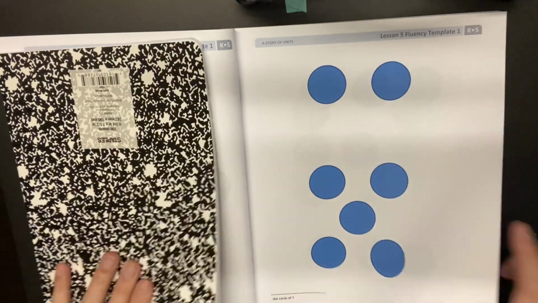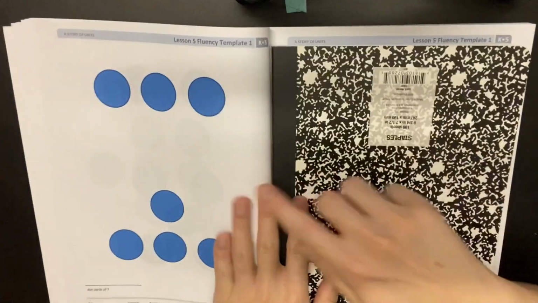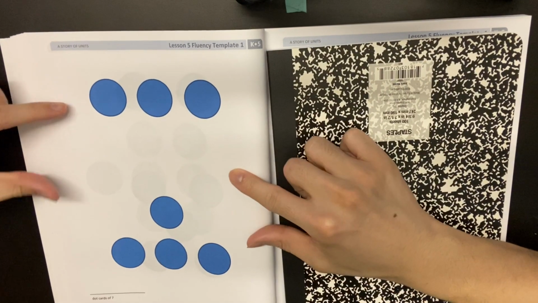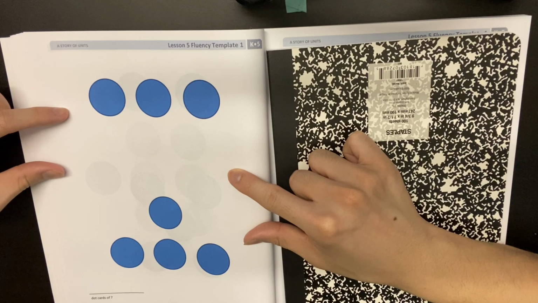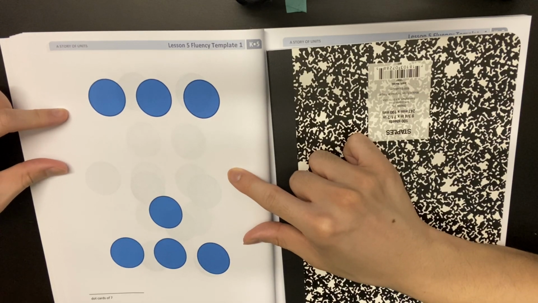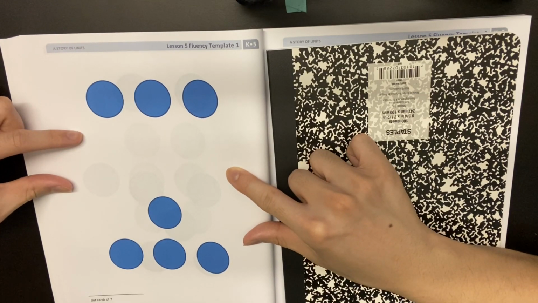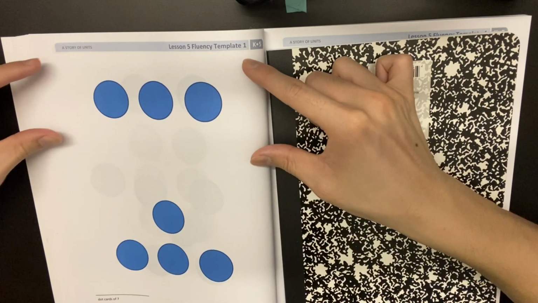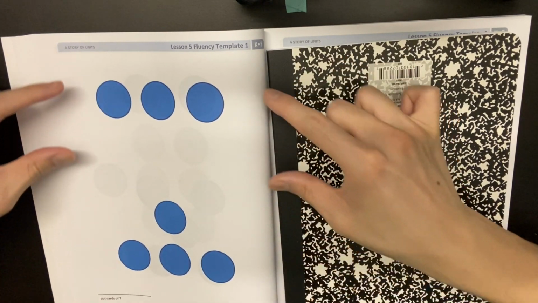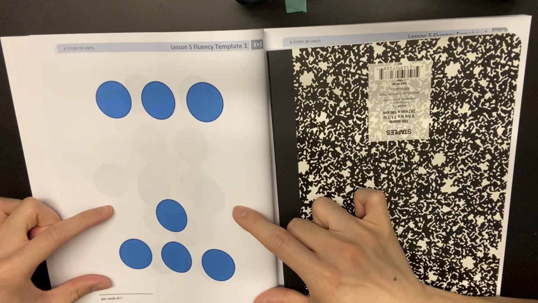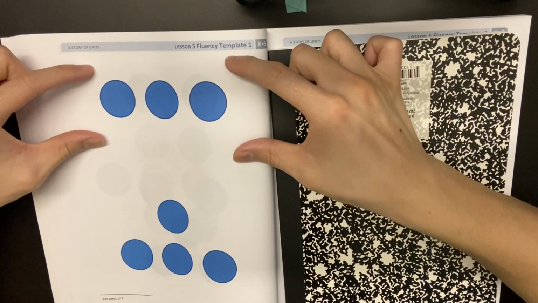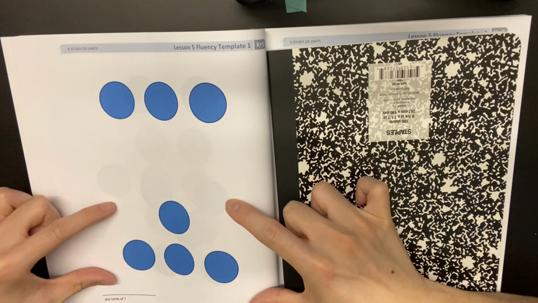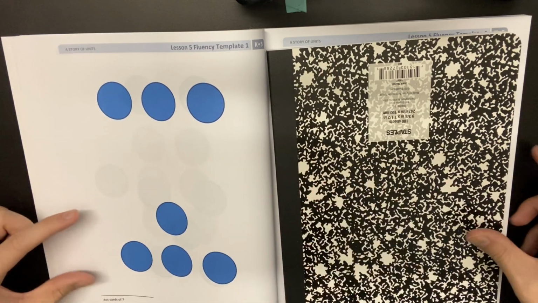Awesome. Here's the next one. Taking a look at this side first. Ready? How many dots do you see? 7. And what two parts of 7 do you see? I heard somebody say 3 and 4. Yep, those are two parts of 7. So we're going to say the number sentence together. Ready? 3 plus 4 equals 7.